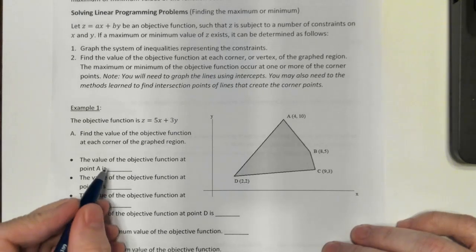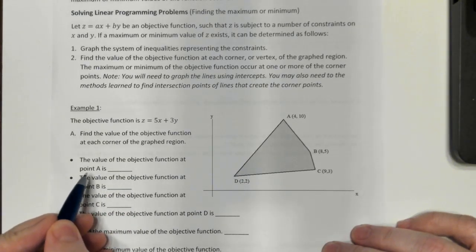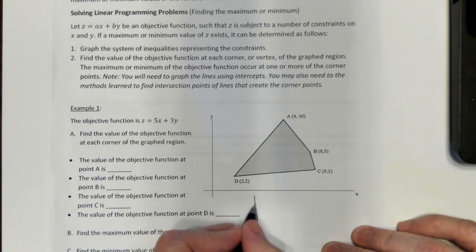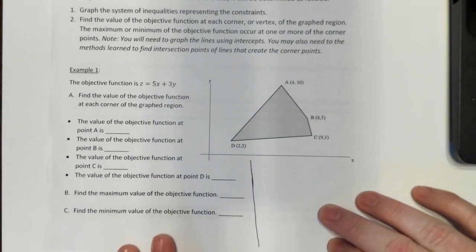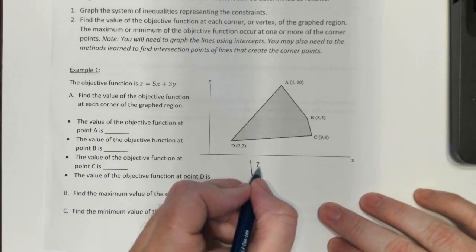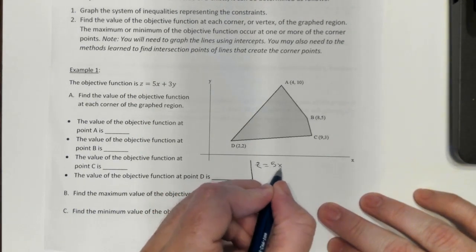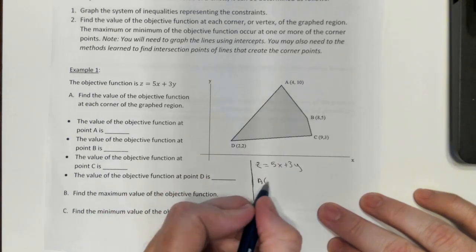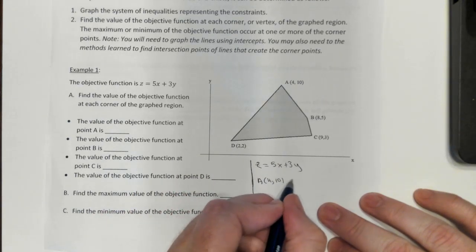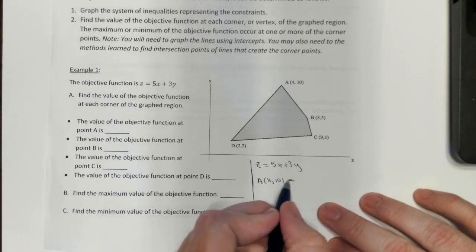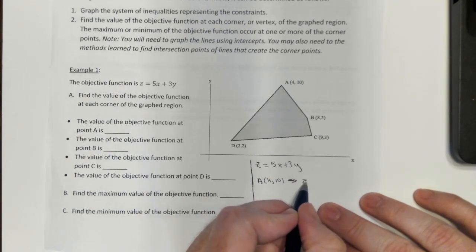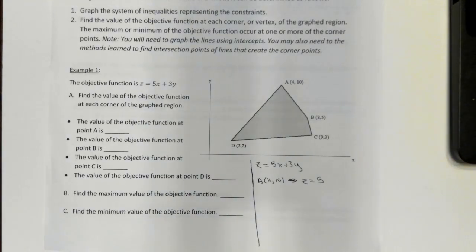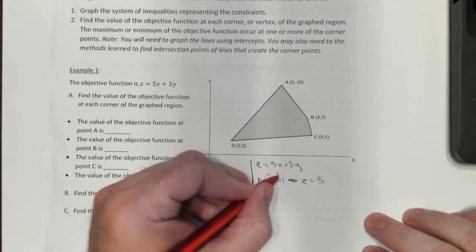So the value of the objective function at A is, so I'm going to come over here. I'll do my work. So again, here's my objective function, z equals 5x plus 3y. For point A, which is (4, 10), all you do is you plug in 4 for x and 10 for y.